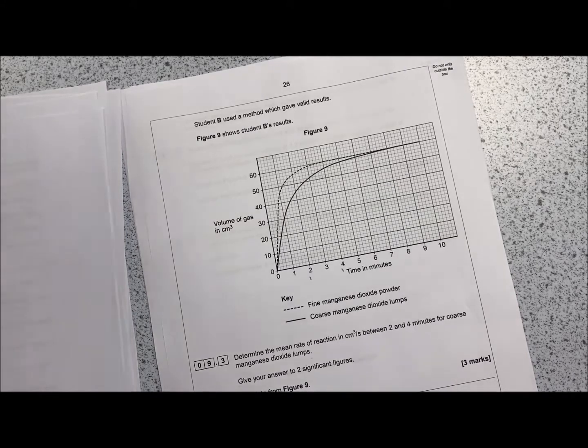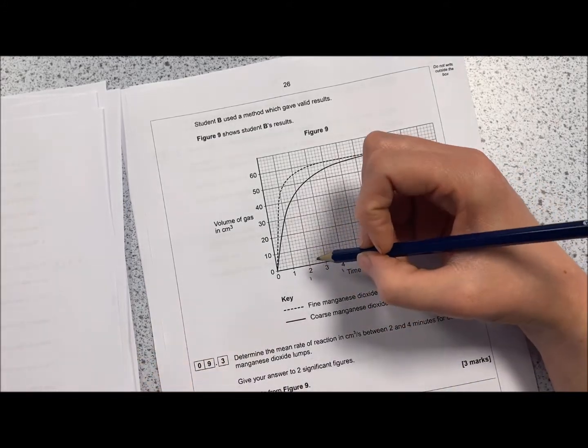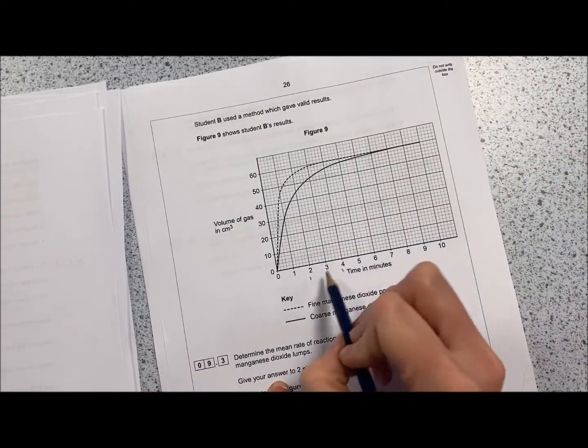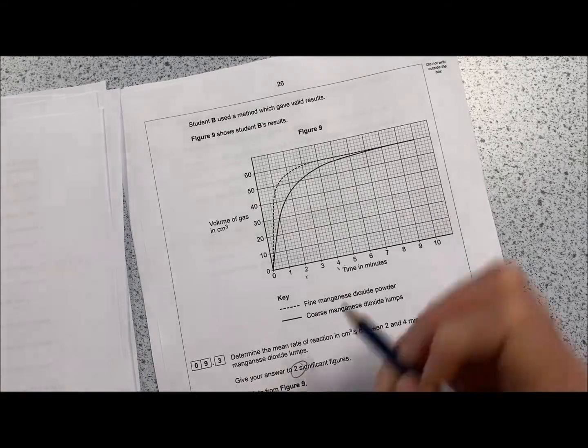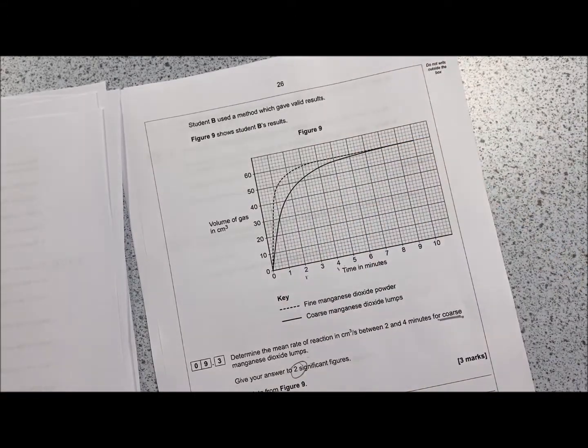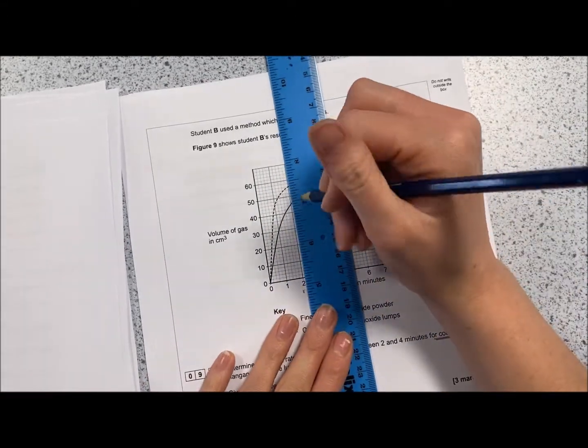Okay, so I'm going from 2 to 4. So at 2, I've got coarse, 2 to 4, 2 significant figures. So read up from 2. You can use a ruler if that makes things easier.